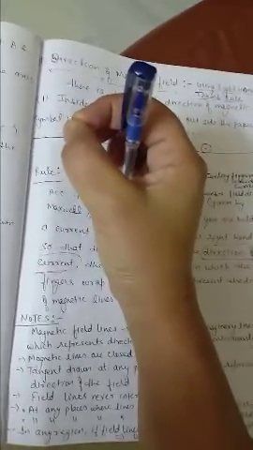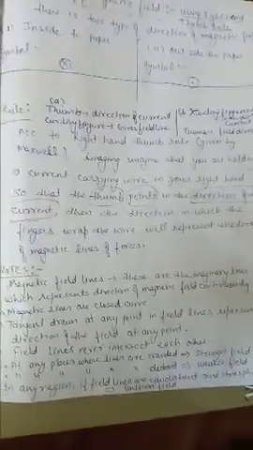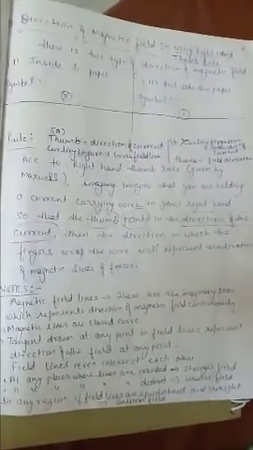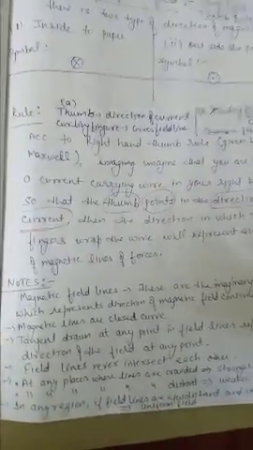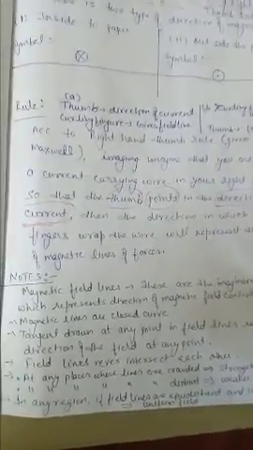Like this, my thumb and my fingers give the direction of the magnetic field around the current carrying conductor. They always form a closed curve, and the tangent drawn at any point on the field lines. See, if this is a current carrying conductor and there are some circular lines that represent the magnetic lines, and we draw a tangent at any point on the field lines, that gives the direction of the field at that point where we draw the tangent.